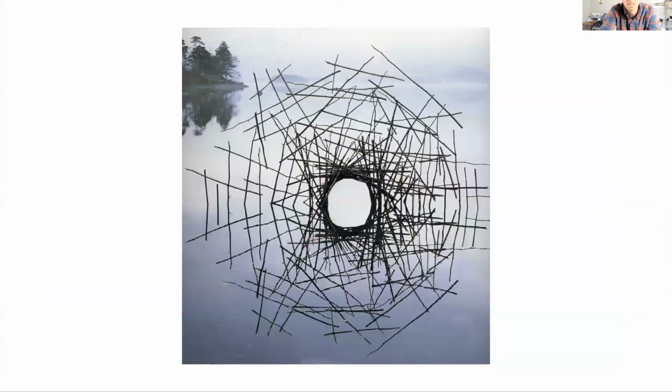Yeah, here are some others. This is one of his most amazing pieces. These are twigs out in a lake. And so it's a reflection of the twigs and the twigs themselves making a perfect circle.